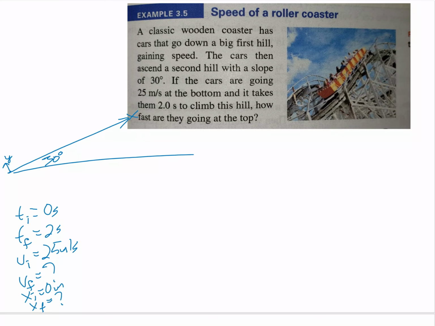Okay, we also don't know the acceleration in the x direction, right? A sub x, don't know. A sub y, we don't care. If we have an a sub y, we have bigger problems, so we're not going to worry about it. Now, the car. Where is the car? Maybe we're somewhere along the way, right?